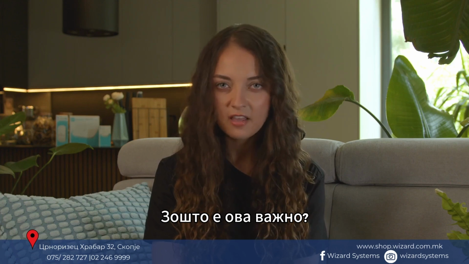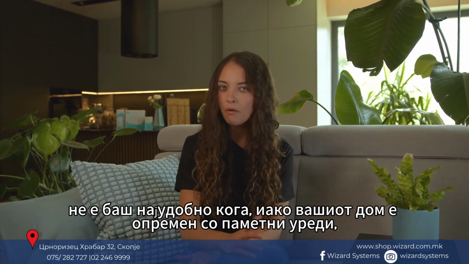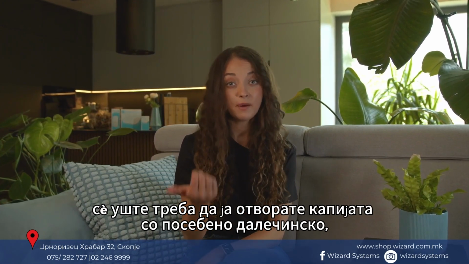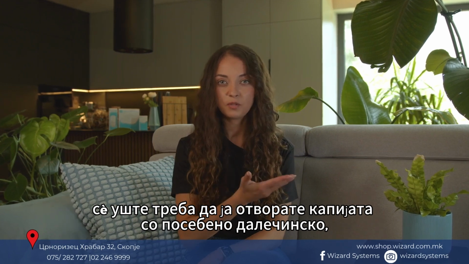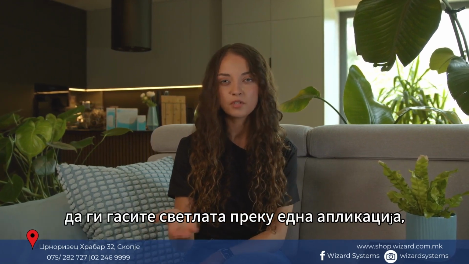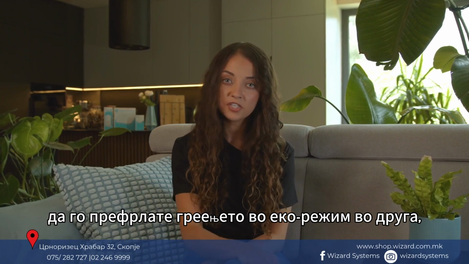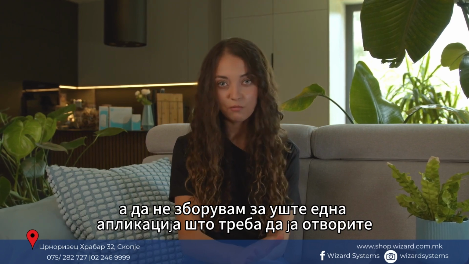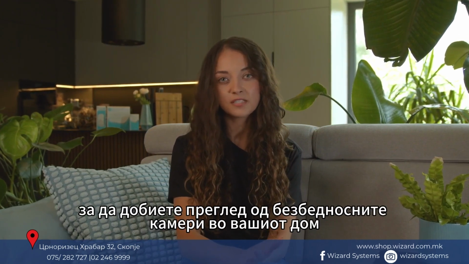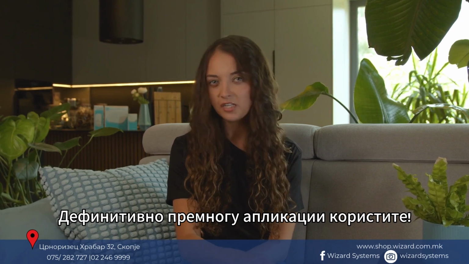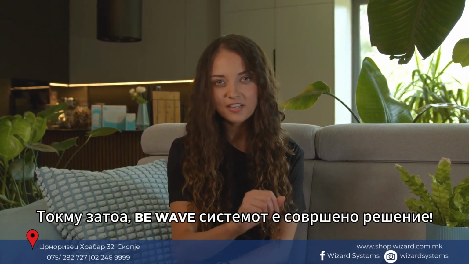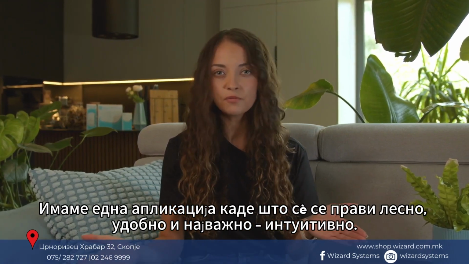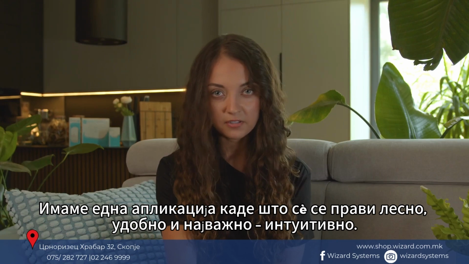Why is it important? Because I think you'll agree with me that it's a bit uncomfortable when you've equipped your home with smart devices, but still, you have to open the gate with a dedicated key fob, turn off the lights in one app, switch the heating to the eco mode in another, arm the alarm system in a third app, not to mention another app you have to launch to get a view from the cameras on the property. Definitely too much fuss and clicking. This is why the B-Wave system is the perfect solution. We have one app where you do it all, conveniently and, most importantly, very intuitively.